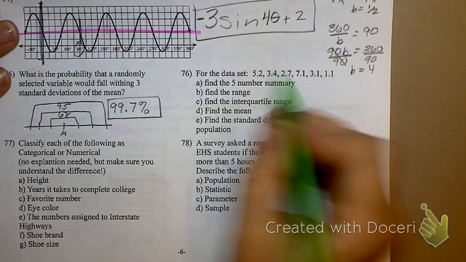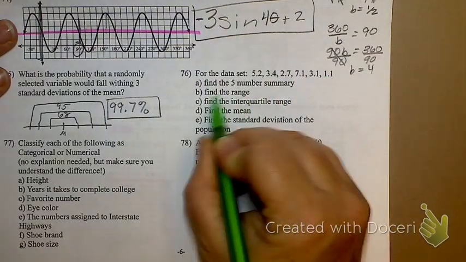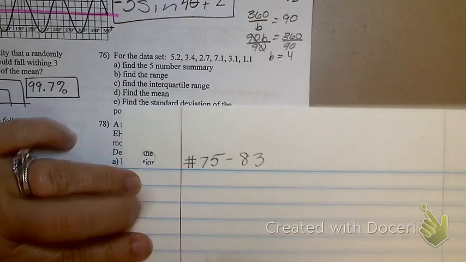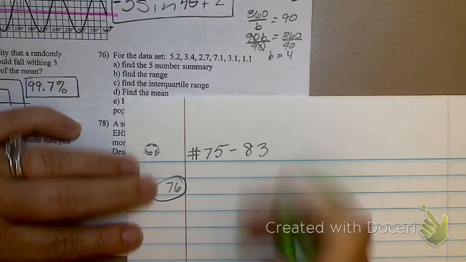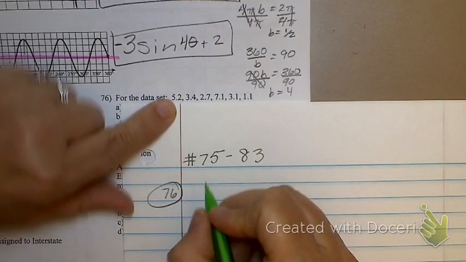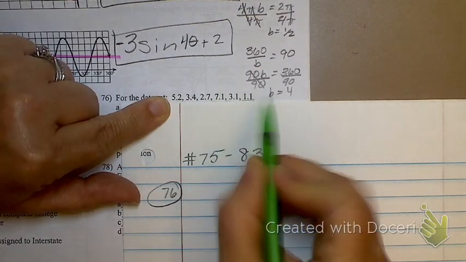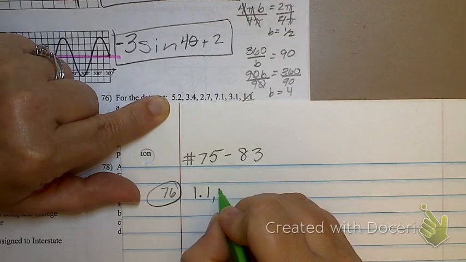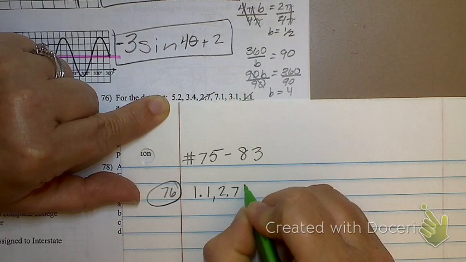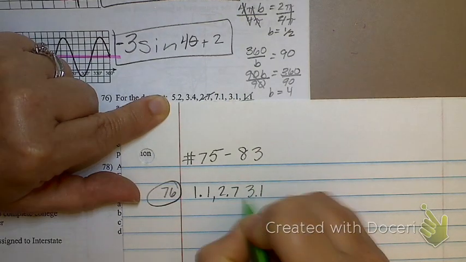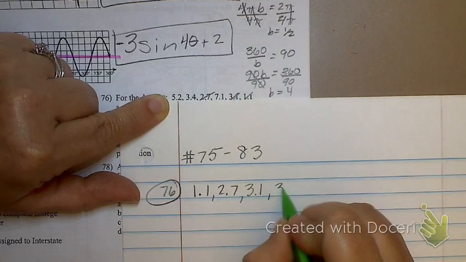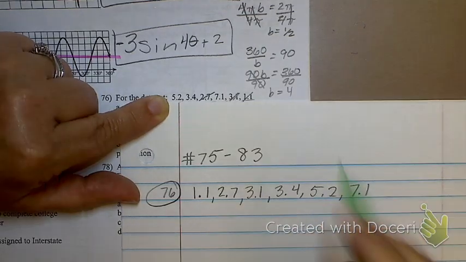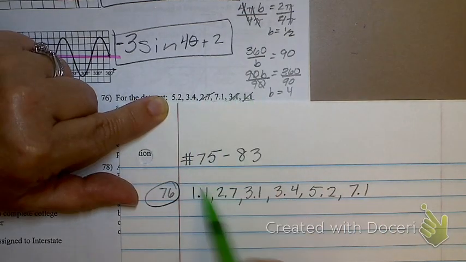Okay, for the data set here, find the 5-number summary, the range, the IQR, the mean, standard deviation. I'm going to need some separate paper for this. Here we go, number 76. I'm going to write these down in order from least to greatest. What's the smallest one? 1.1. What comes after 1.1? 2.7. Then 3.1, and then 3.4, and then 5.2 and 7.1. 1, 2, 3, 4, 5, 6.